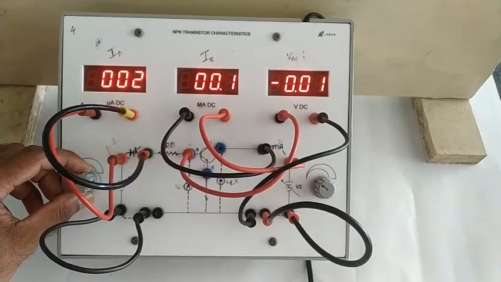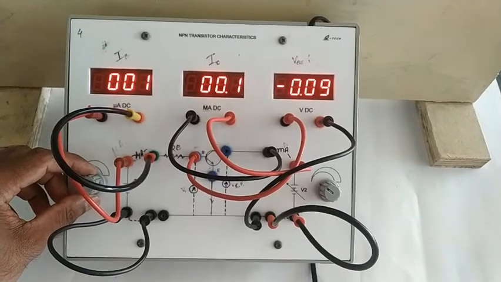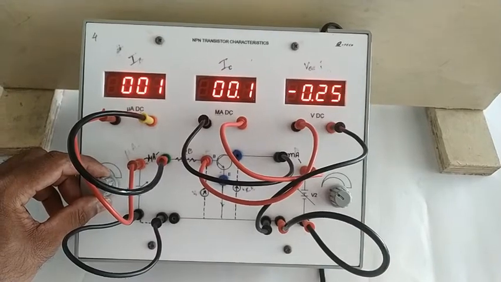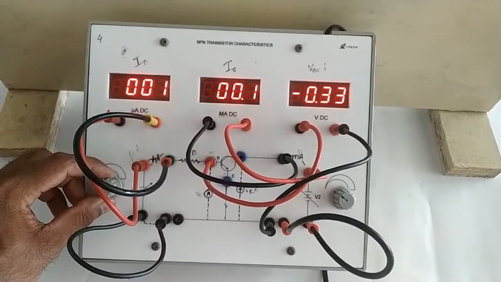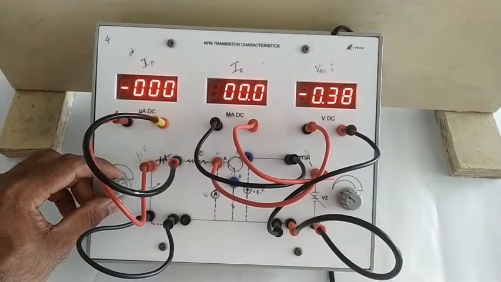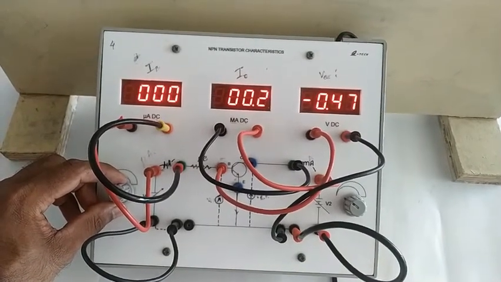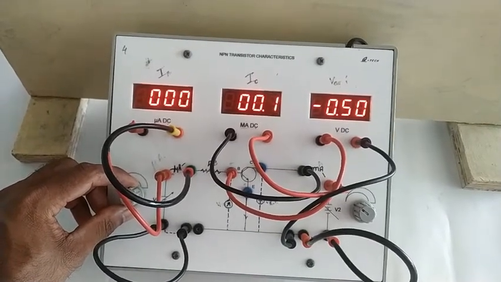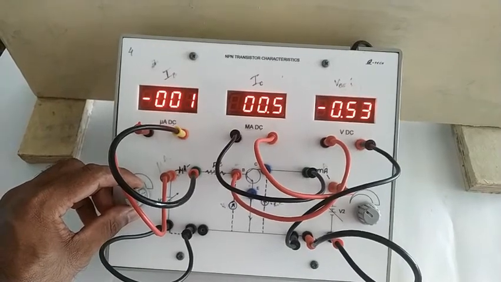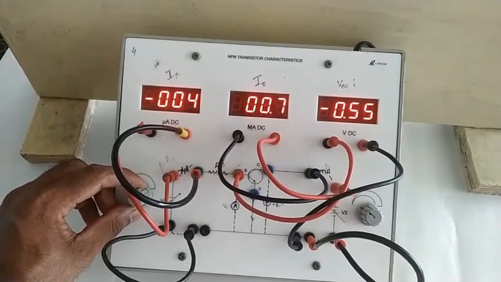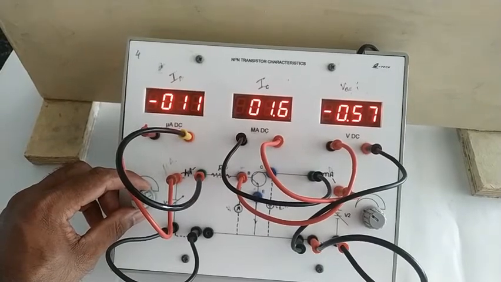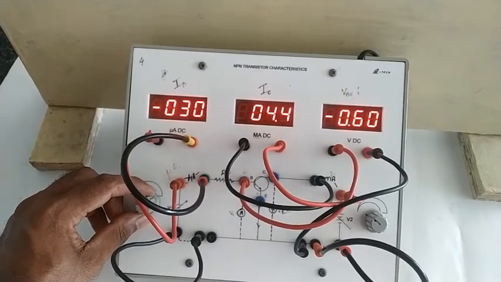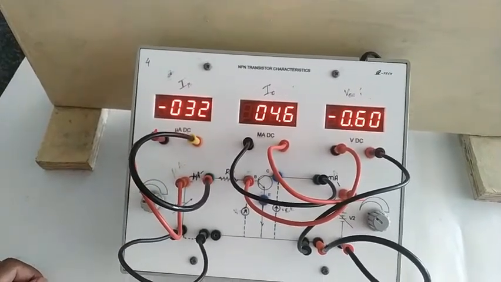So now 0.1 volts, 0.1 is 0, 0.2 is also 0, 0.3 is also 0 in the microammeter reading, 0.4 is also 0, 0.5 is 0, 0.6 is 32.